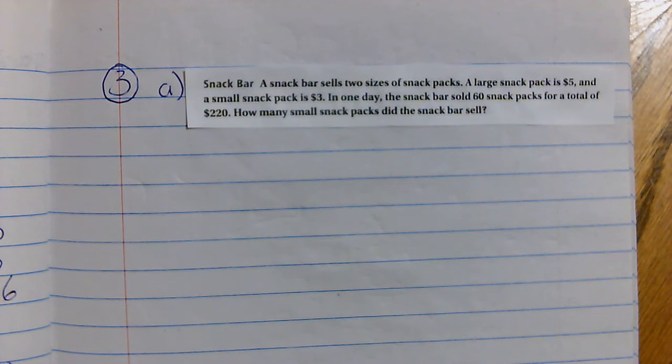And from this, we are going to make two linear equations. And we're going to use substitution in order to help us solve this. So it says a snack bar sells two sizes of snack packs. A large snack pack is $5. A small snack pack is $3. In one day, the snack bar sold 60 snack packs for a total of $220. How many snack packs did the snack bar sell?